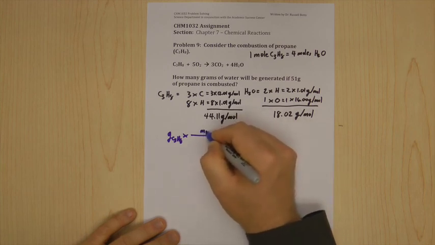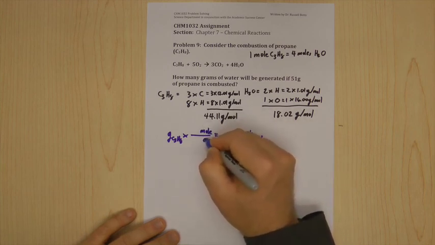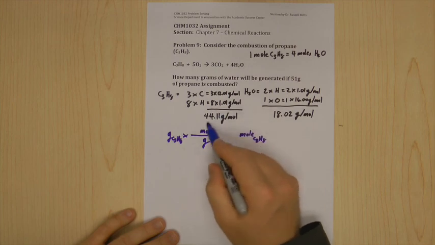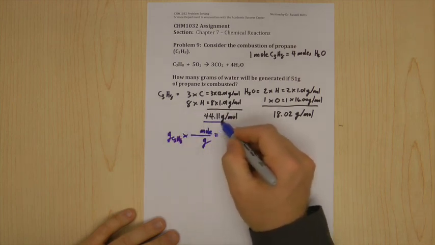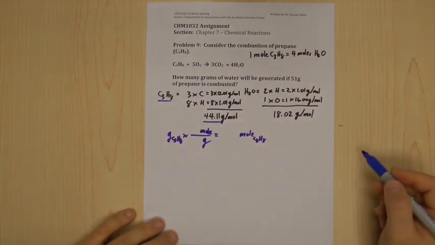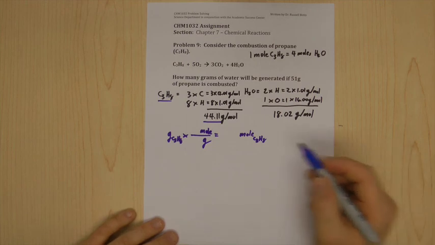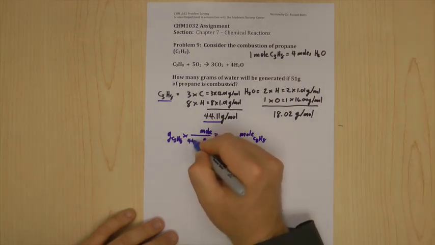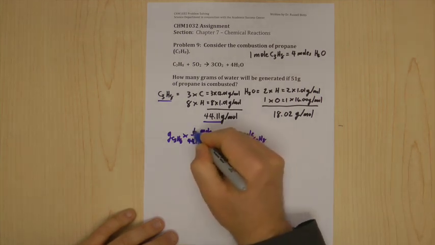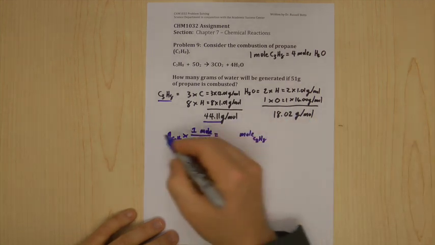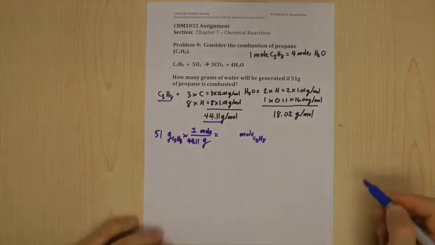Put the moles on top, grams on the bottom. So we have to use this one here because that's the molecular mass of C3H8. So we put the 44.11 on the bottom and the number 1 on the top, and 51 goes right there.